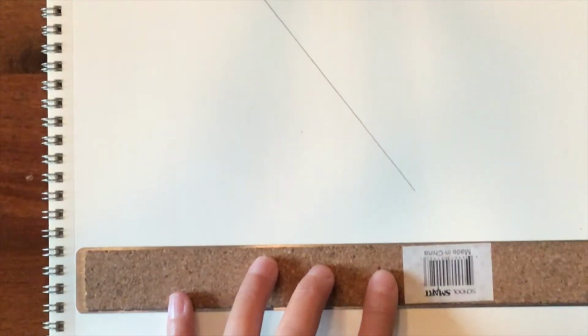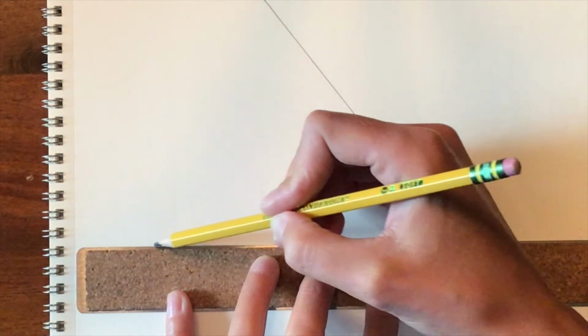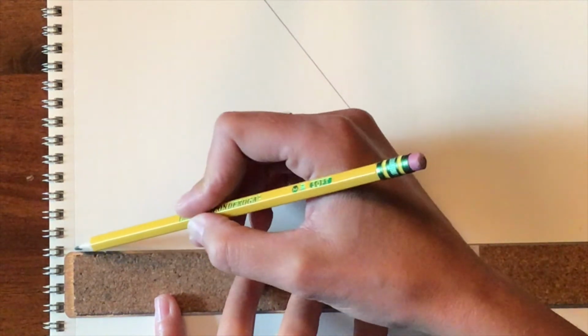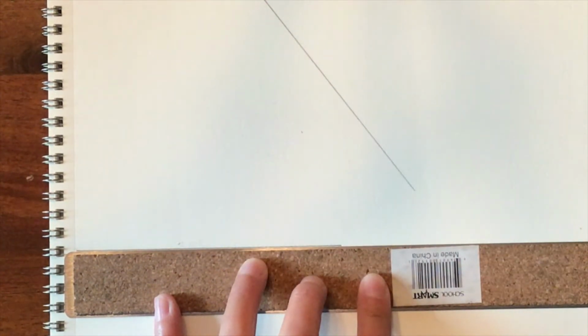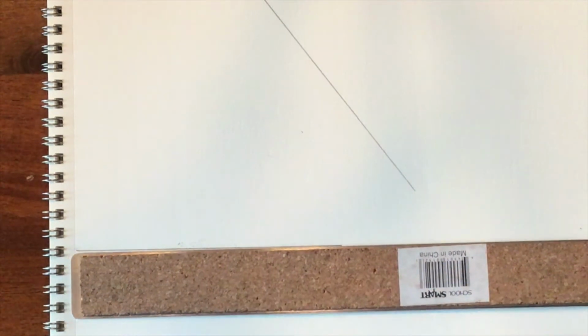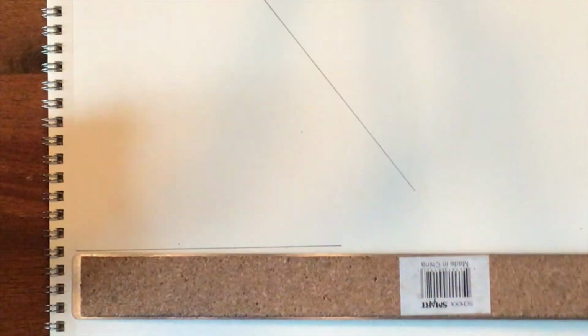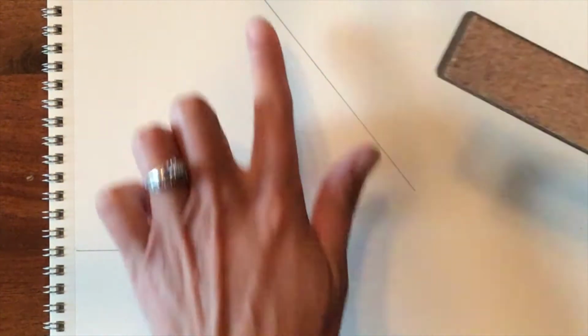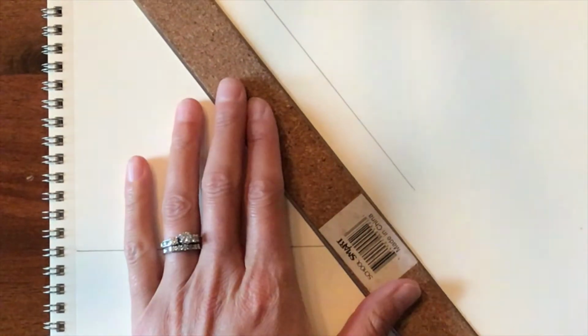Right now I don't really have a plan. I'm just kind of drawing things where I feel like they might look good, okay? So straight lines was the first requirement. Another one is diagonal lines, which I already did right here. This is a diagonal line. And then parallel lines is another requirement.